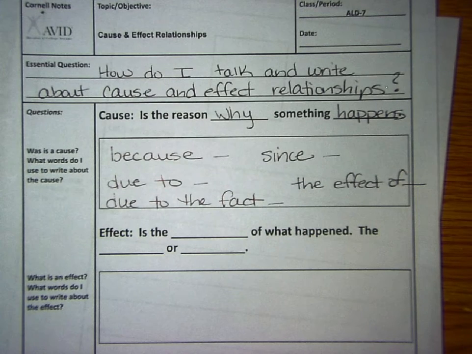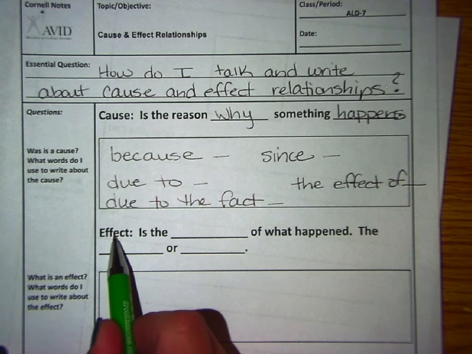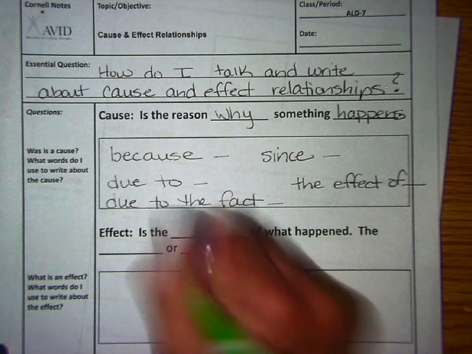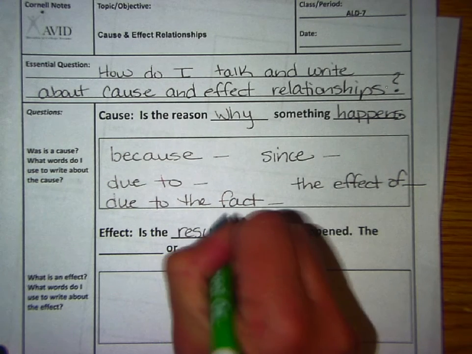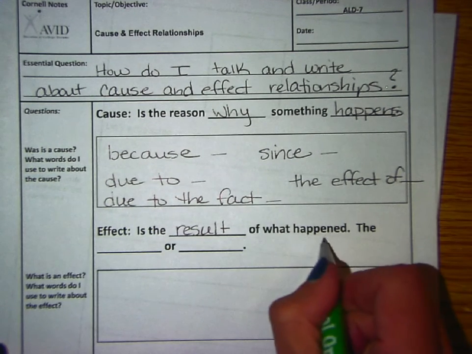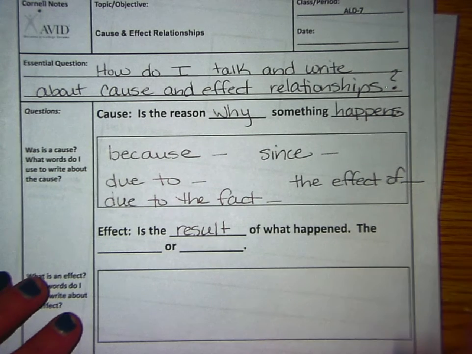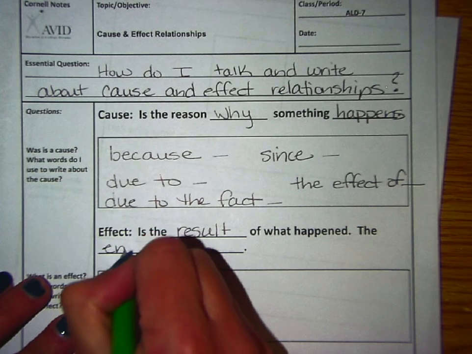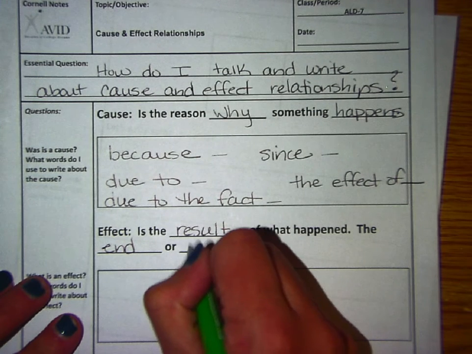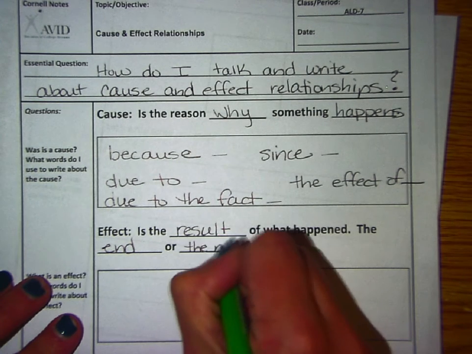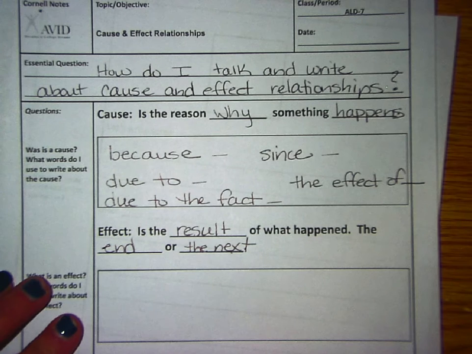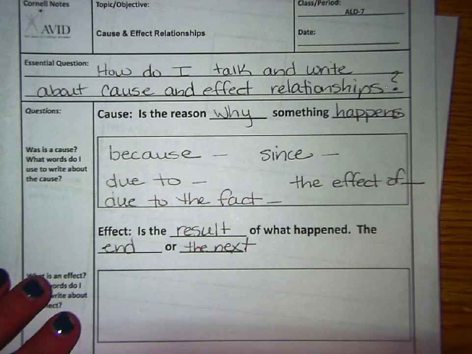Okay, so make sure you get those signal words down because you are going to look for those and you are going to write those signal words. Now next, we have an effect. Now an effect is the result of what happened, okay? It is the end or the next thing that happens. So it's usually what comes after.